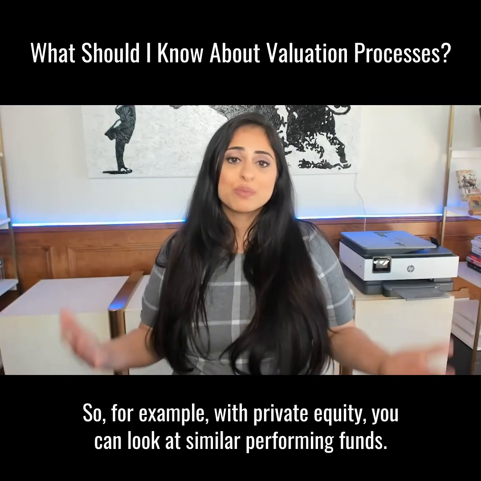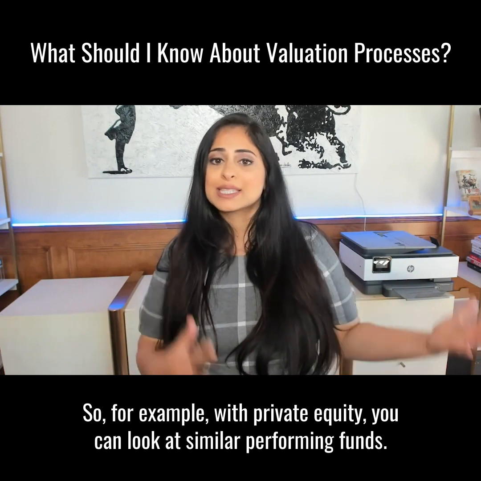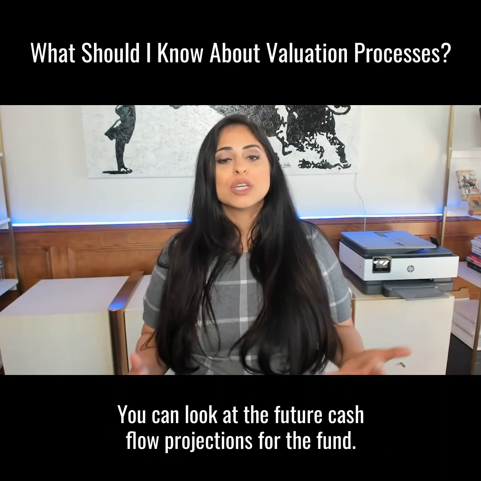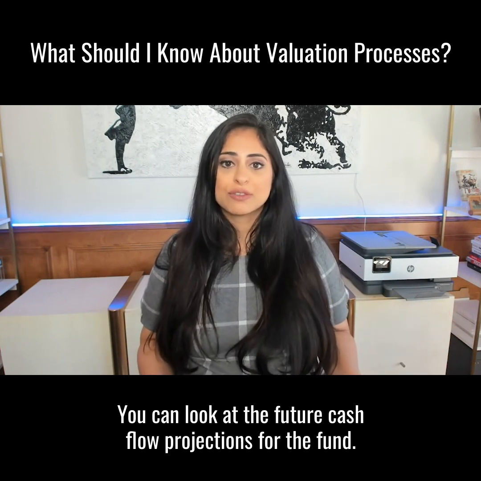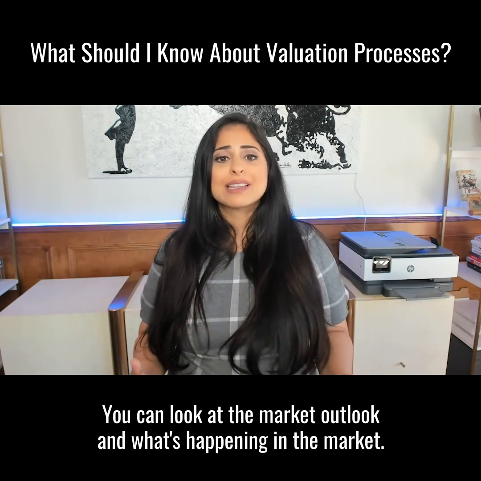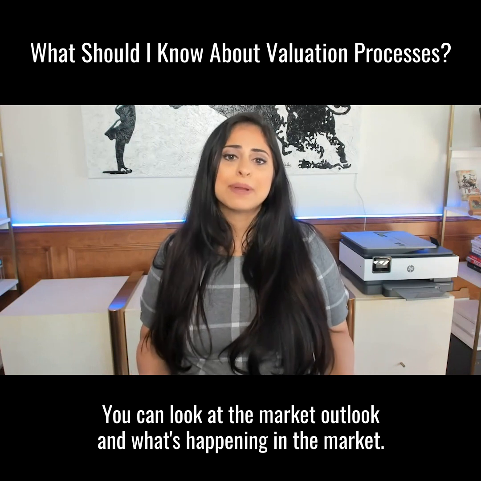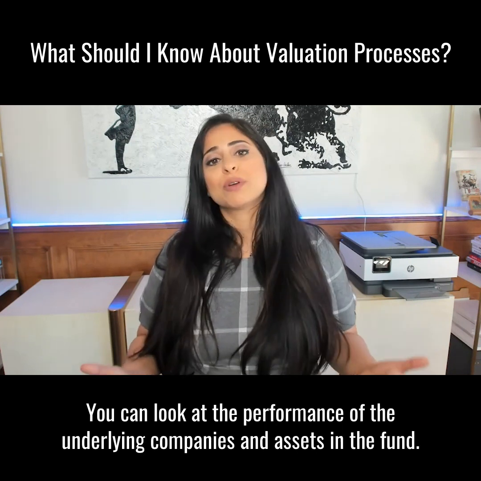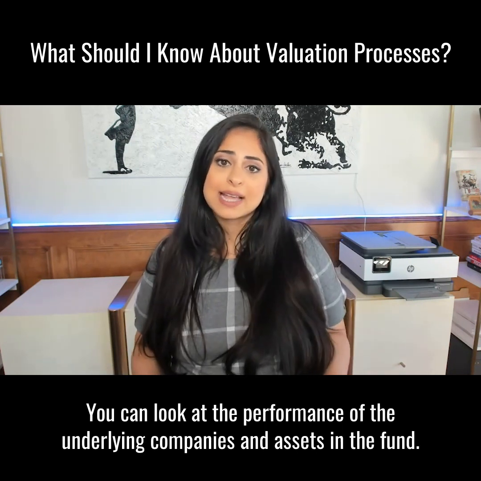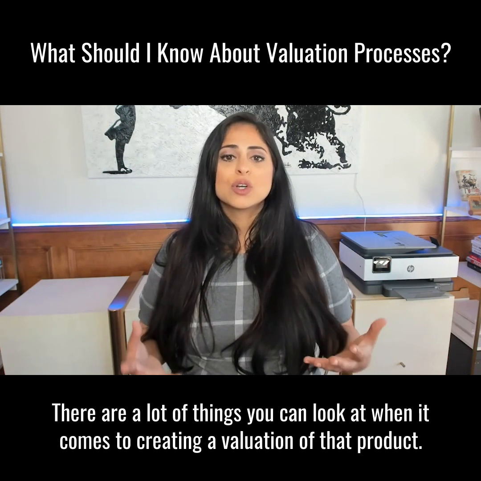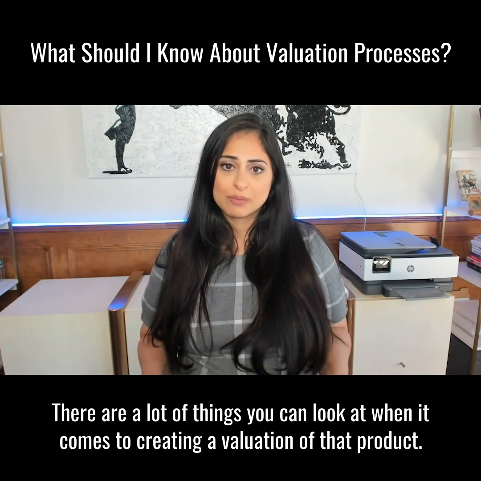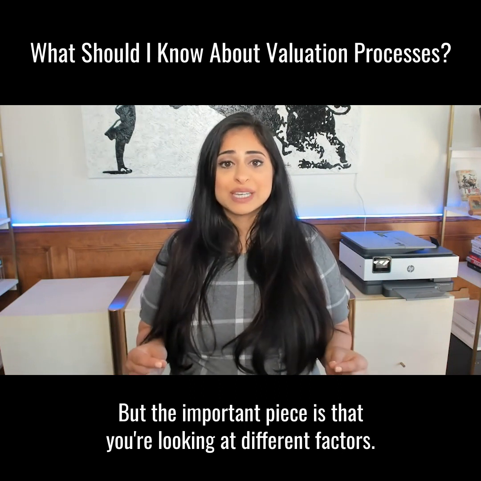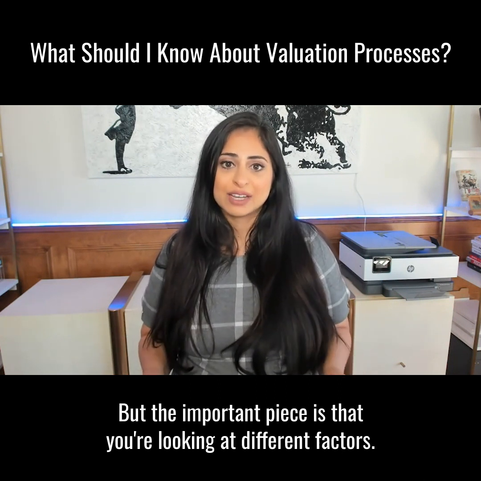So for example, with private equity, you can look at similar performing funds. You can look at the future cash flow projections for the fund. You can look at the market outlook and what's happening in the market. You can look at the performance of the underlying companies and assets in the fund. There are a lot of things you can look at when it comes to creating a valuation of that product. But the important piece is that you're looking at different factors.